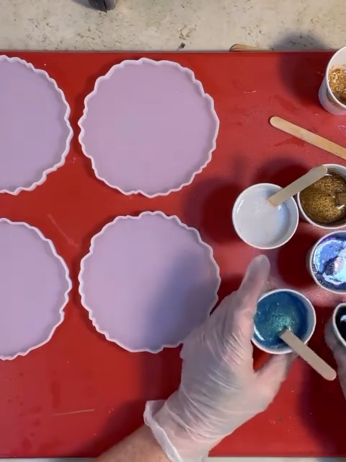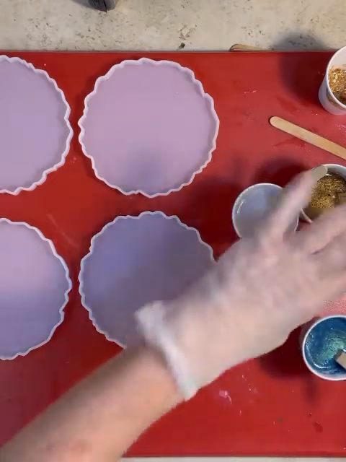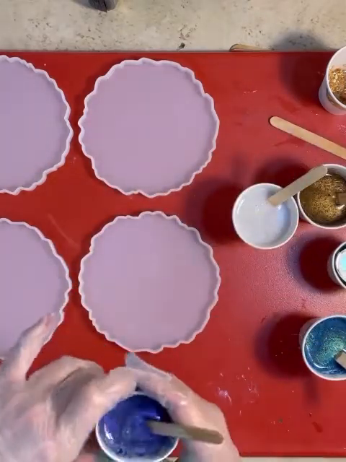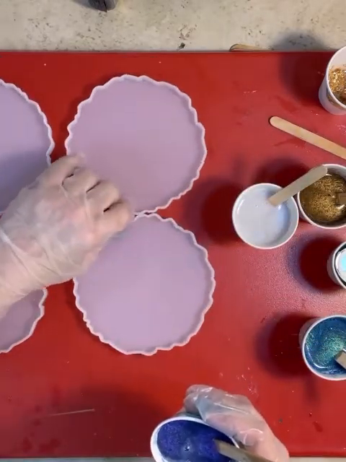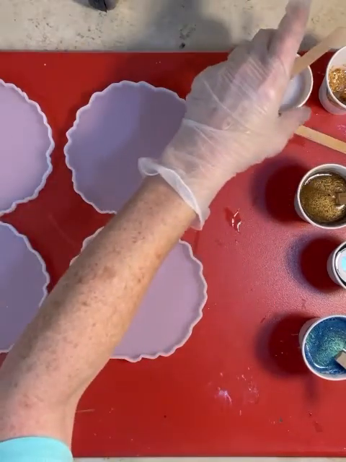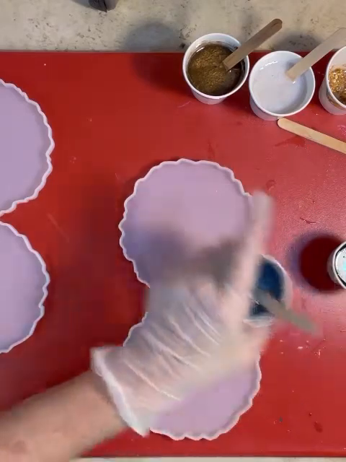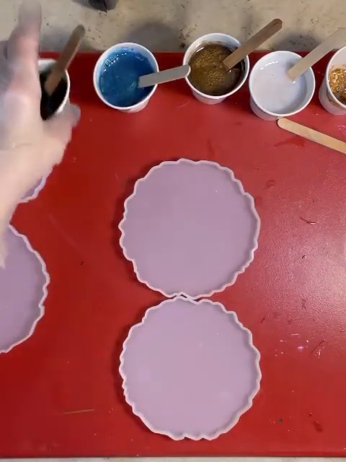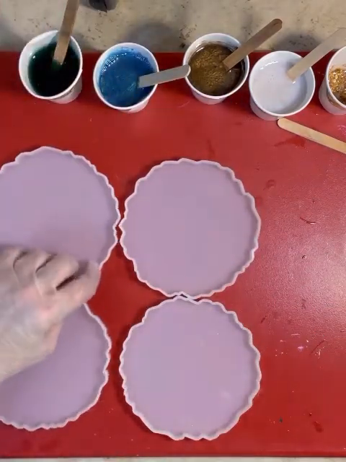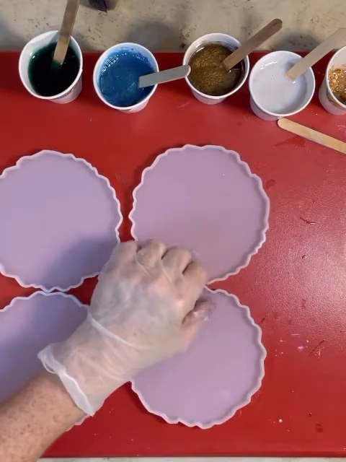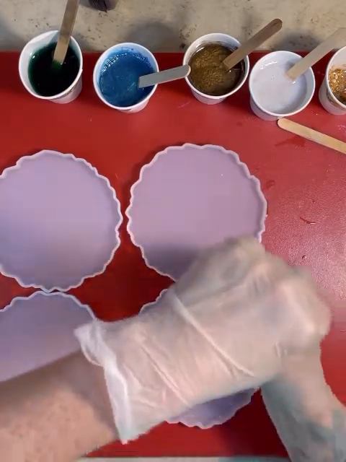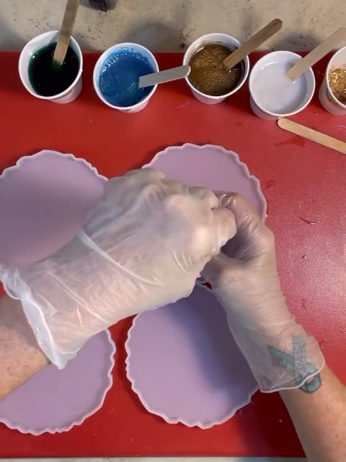I'm going to go with the purple. Move these over here a little bit so I'm not knocking over cups. Looks like bowling to me. Resin cup bowling. And I'm pretty good at bowling. I get strikes. Maybe more spares.